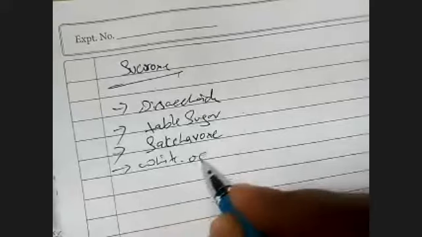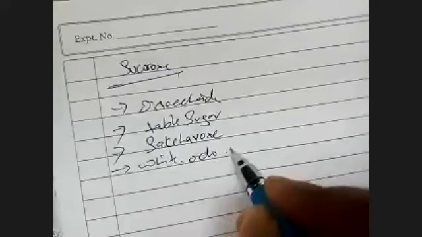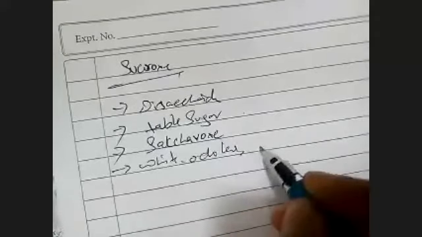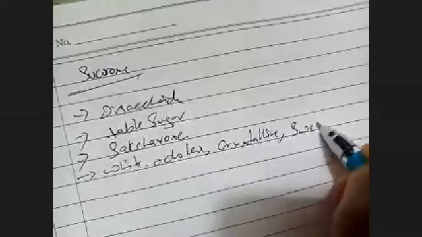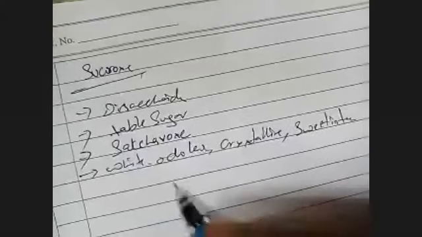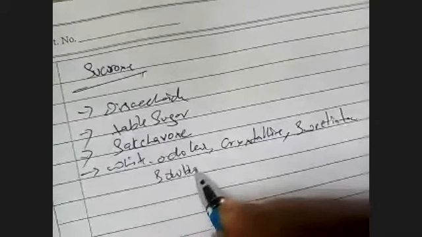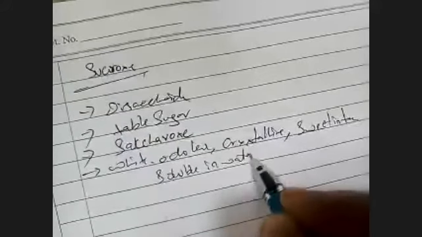Yes, of course, it's white in color, odorless, crystalline, sweet in taste, soluble in water. Then it can be converted into the form of powder.